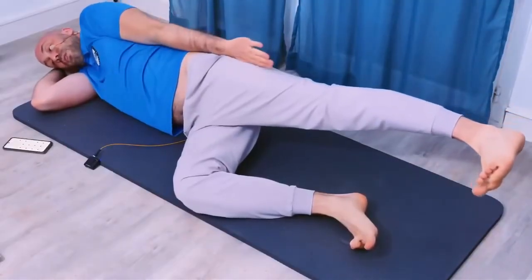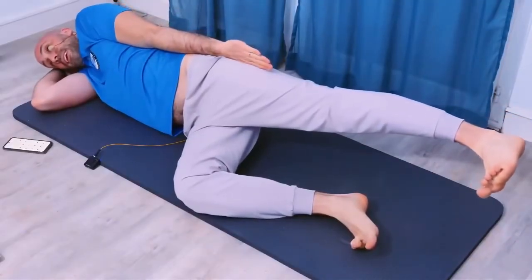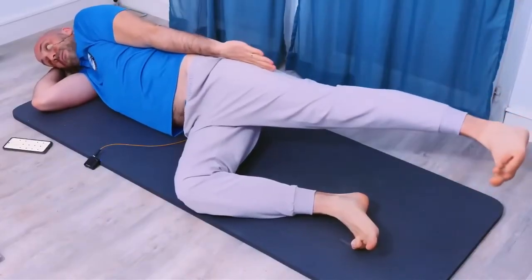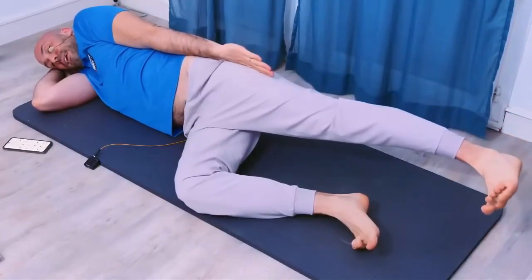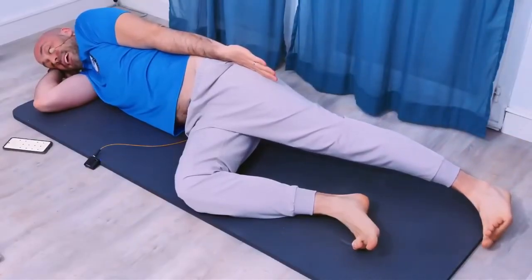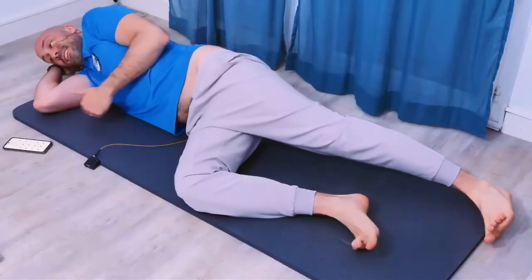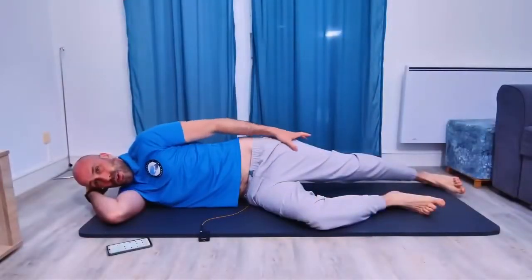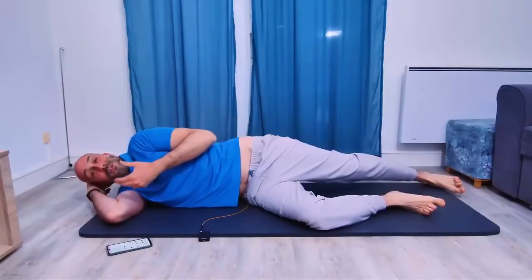We're going to start at a level where we place that leg in line with the body. The farther back the leg is, the harder the test will be. From here, I'm going to lower the leg very slowly until it touches the ground. If you're not able to touch the ground, or if you feel significant pain on the outer edge of your hip, that would be considered a positive test.